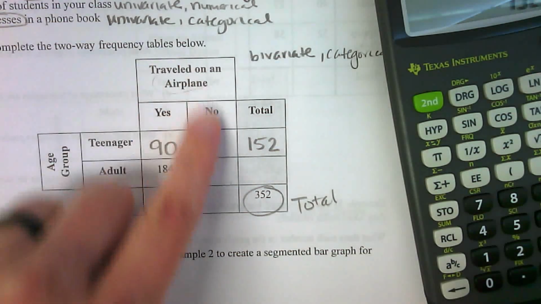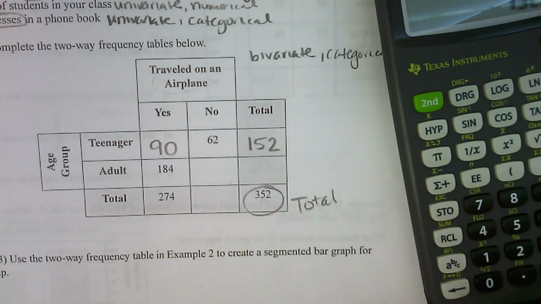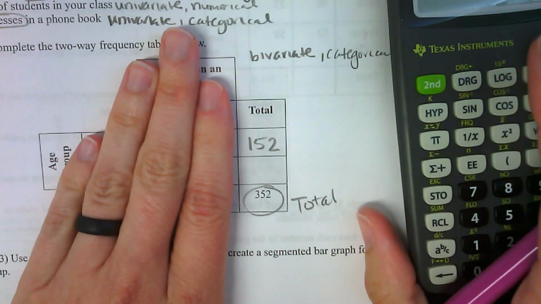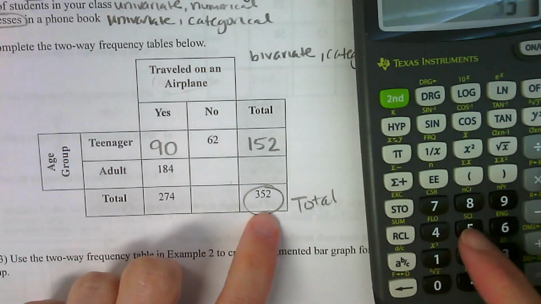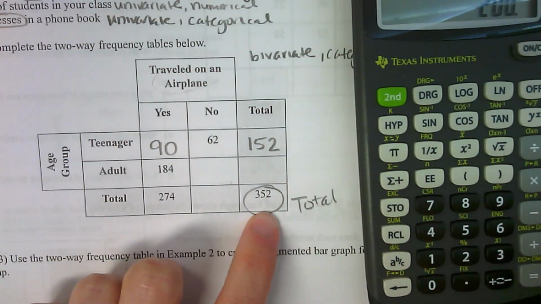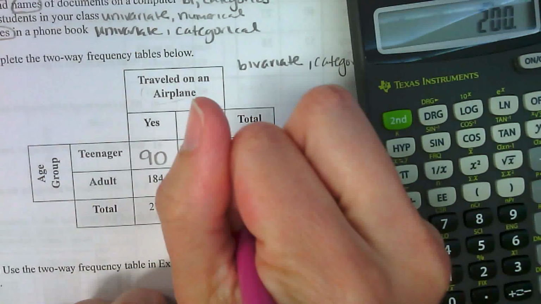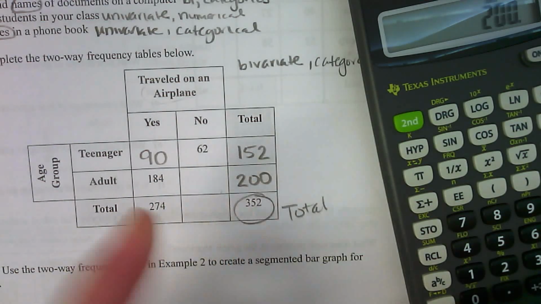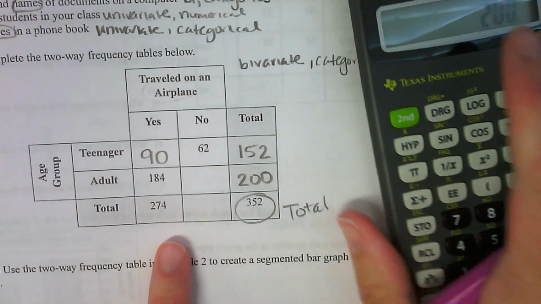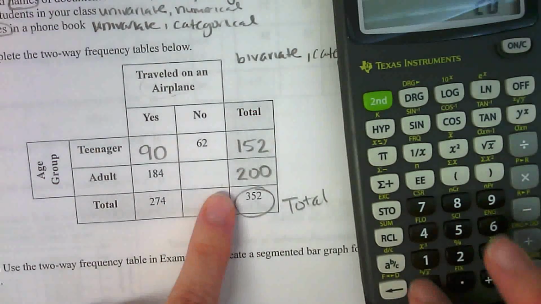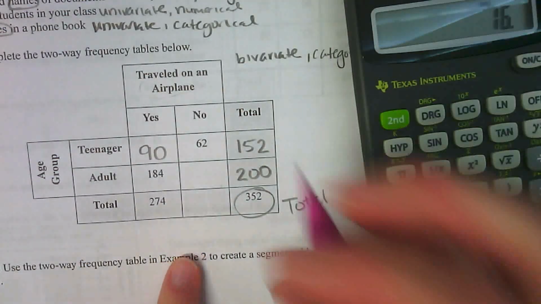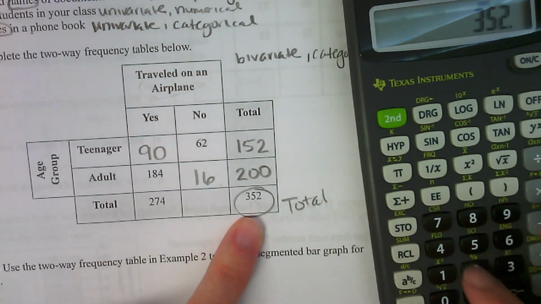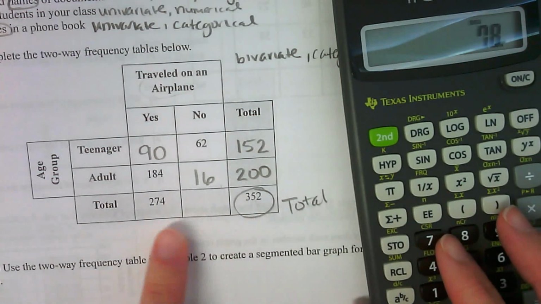Okay. Now I look down my columns and my rows to see where there's just one thing missing. I could figure out this blank because in this column there's just one thing missing. I'm going to take the total and subtract what I know, and I get 200. Okay, now I could do either this row or this row. It doesn't matter because they both have two pieces of information. If I do this row and take the 200 minus the 184, I'm going to get 16, so that goes here. And in this row, if I do 352 minus 274, I get 78.